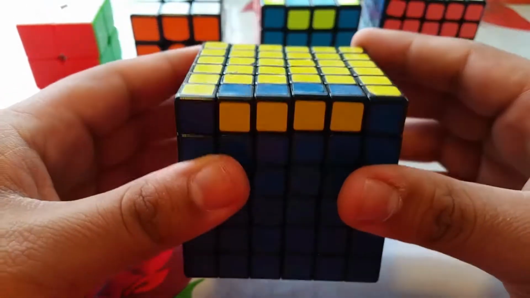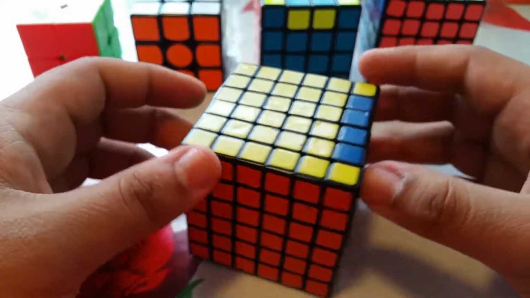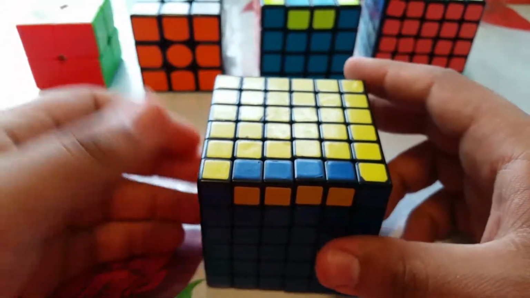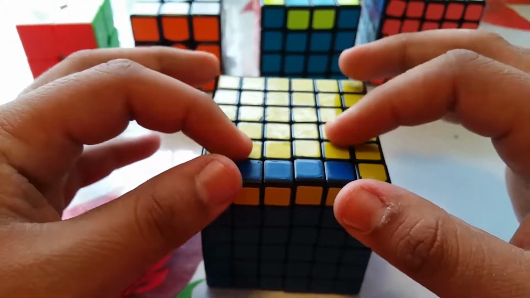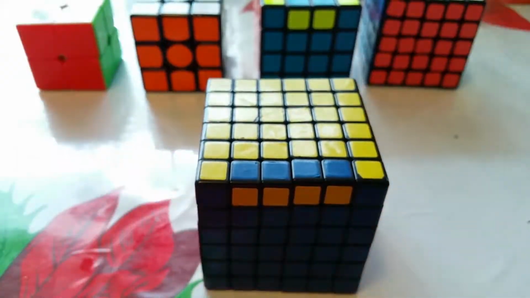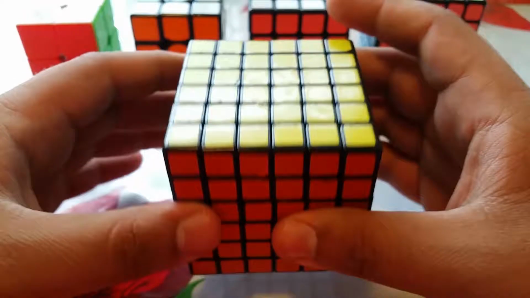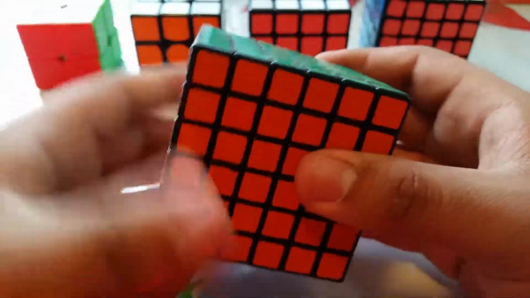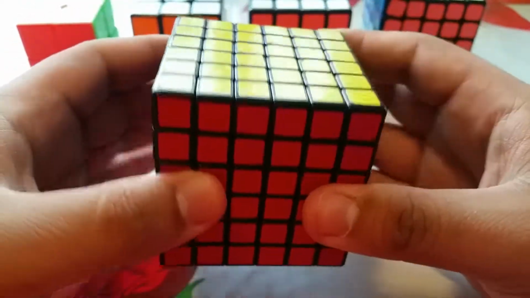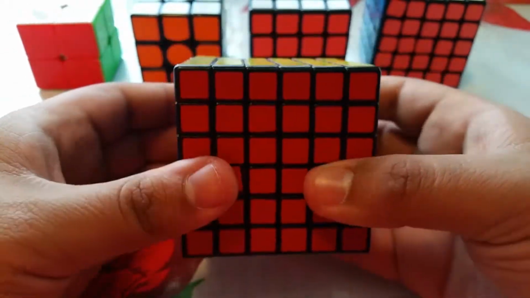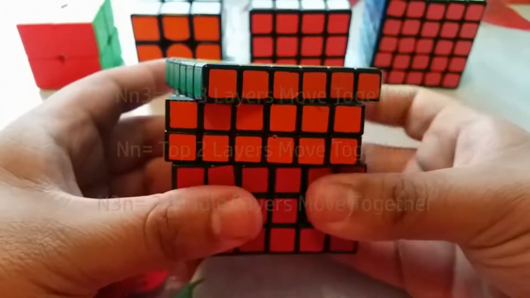So what we're going to do next is go through some of the notations that I'm going to have to show you in order to really understand how this cube is solved. So with the 6x6, some of the notation that I really just need to teach you is when we do these 2-layer and 3-layer turns.